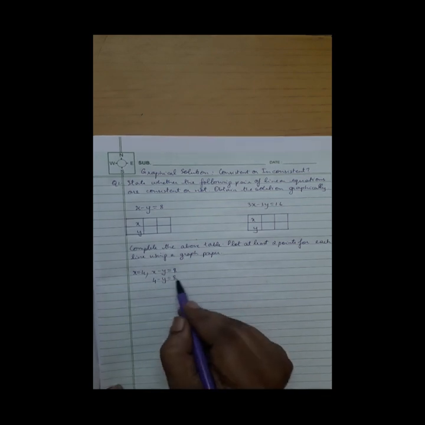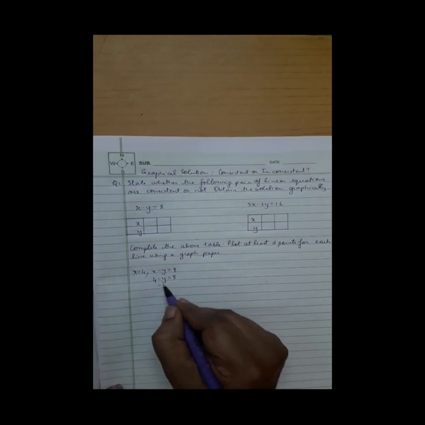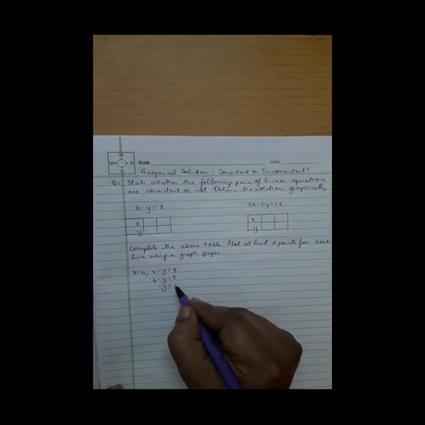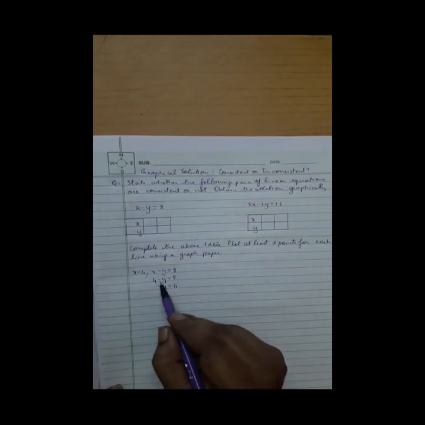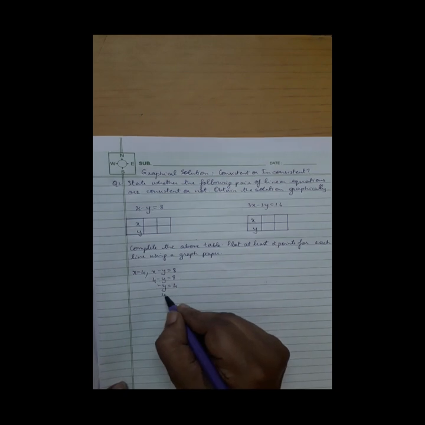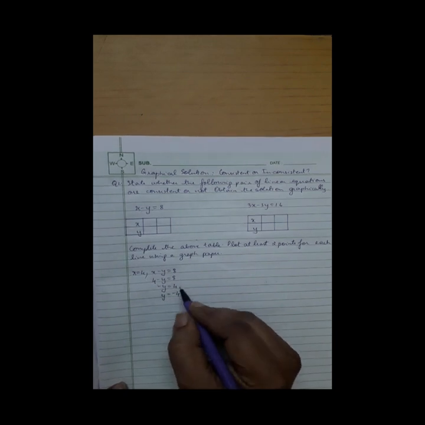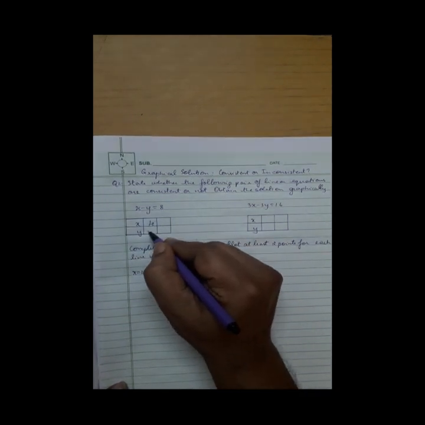When I take 4 on the other side, it becomes negative. 8 minus 4 will give us 4. Remember, the minus sign for y remains that way. So that means y is equal to minus 4. So when x is equal to 4, y will be minus 4.